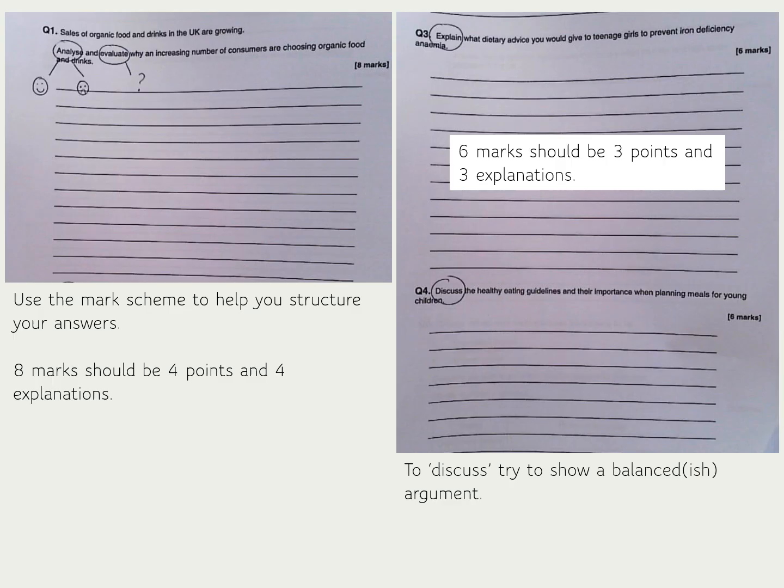Once you get to section B, the questions get a bit longer, and that's where you should use the mark scheme to help you structure your answers. If you find an 8-mark question, make sure that you're giving 4 points and 4 explanations. And if you see a 6-mark question, it should be 3 points and 3 explanations. If you see a question where you're asked to discuss, you need to try to show a balanced argument. Try to show 2 sides of the story and try to make sure you're talking about each side the same amount.